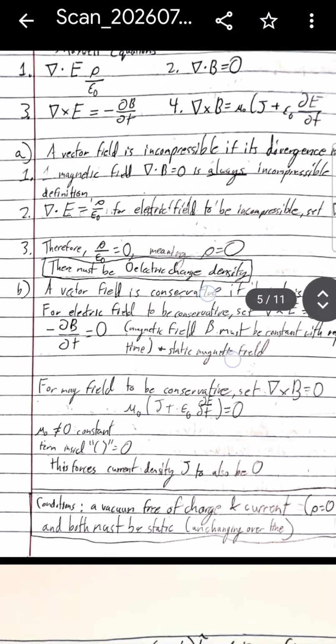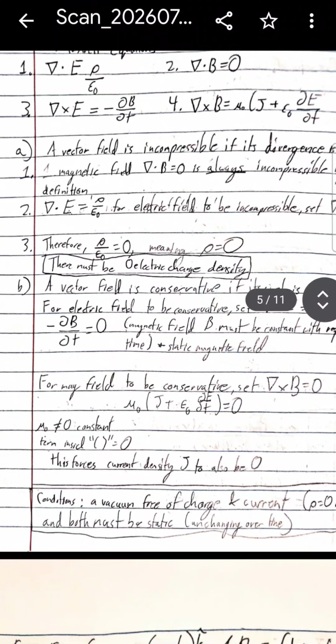In part B, we look at when they're both incompressible and conservative, meaning there's 0 curl. For the electric field curl, del cross E equals negative partial derivative of B with respect to t to be 0, the magnetic field must be static, meaning unchanging with respect to time.